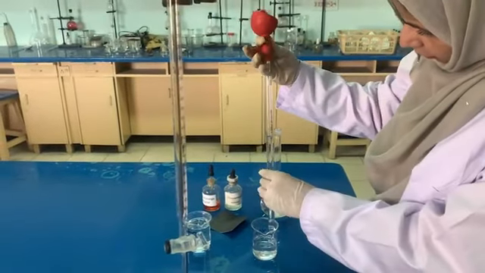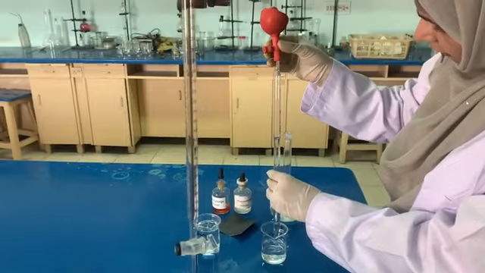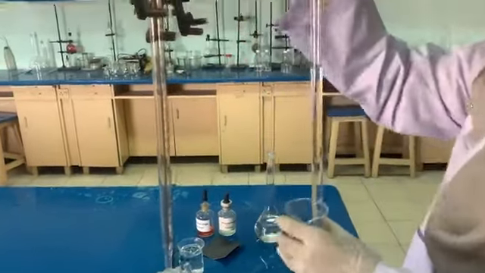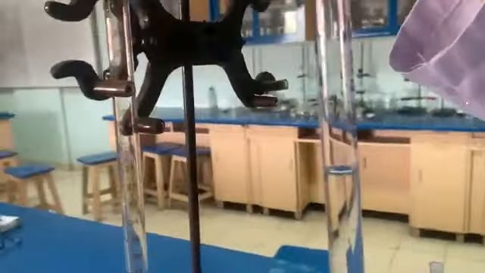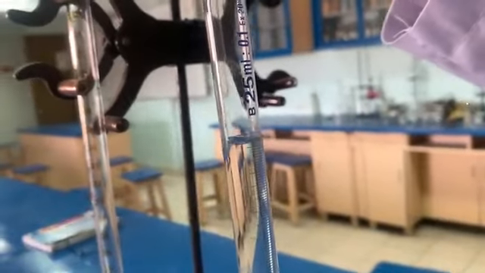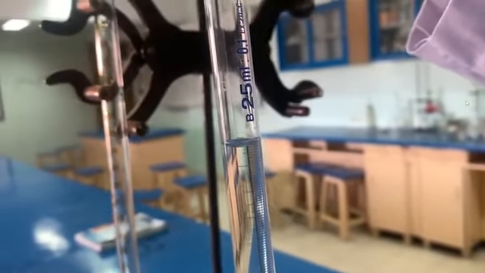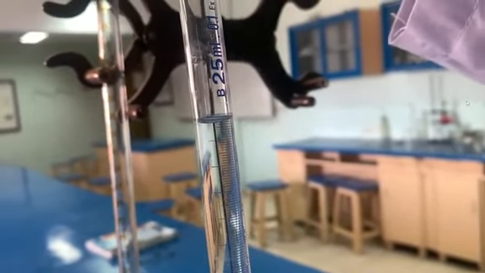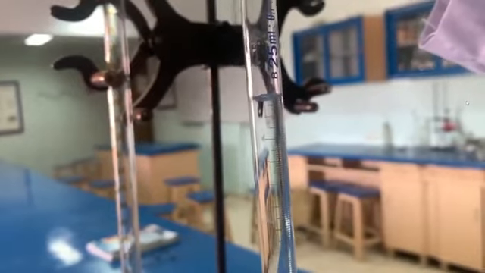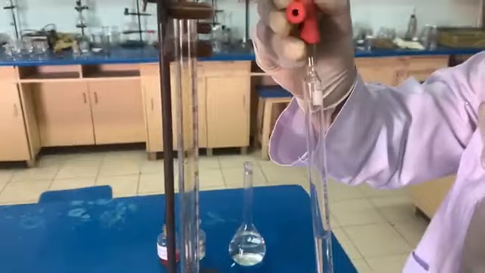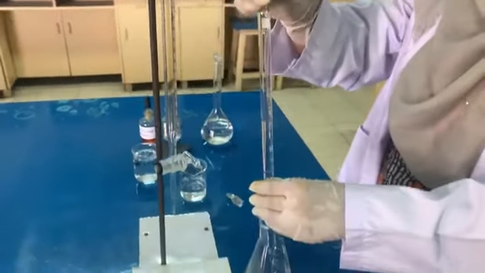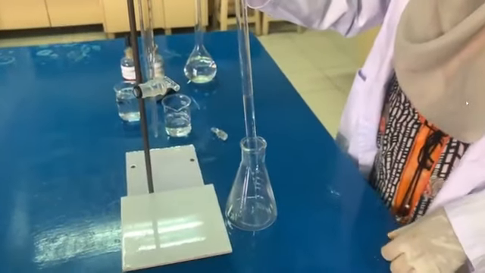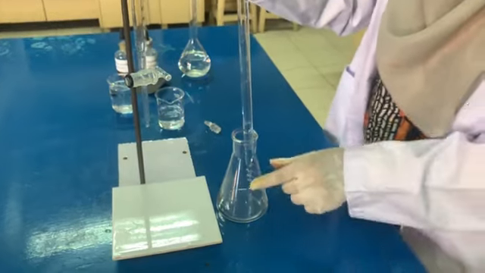We will measure 25 centimeter cube. We have to check the lower meniscus. We will take the 25 centimeter cube of alkali and pour it into the conical flask.